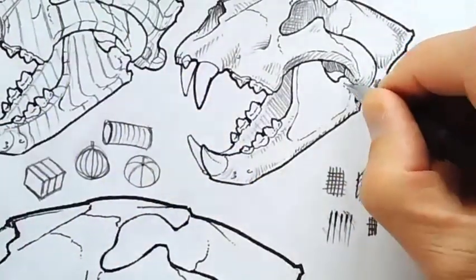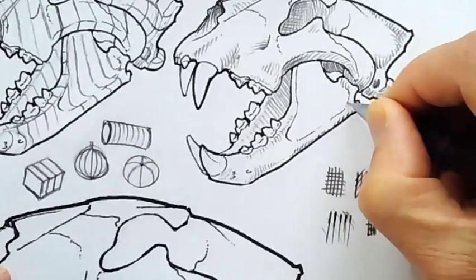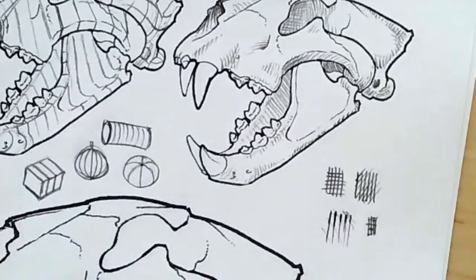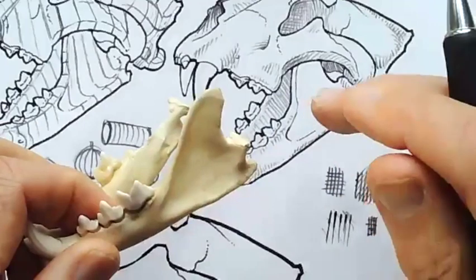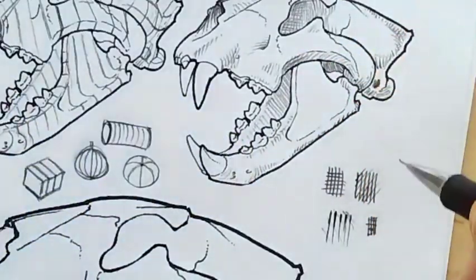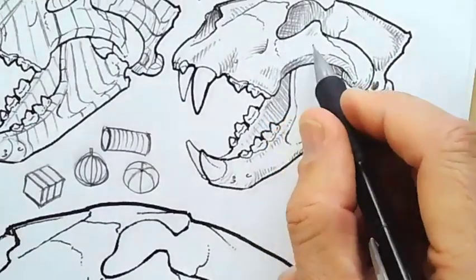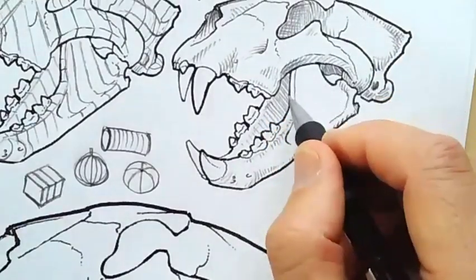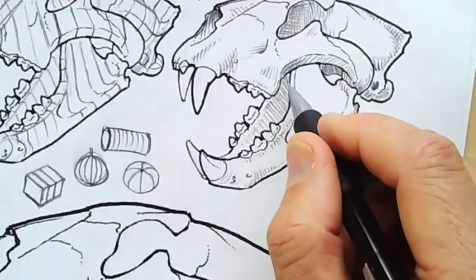This little structure that comes up here, I'm going to leave that part light. There's a deep indentation here. But I'm also going to want to put a cast shadow of this zygomatic arch down in here. I want part of this to be in shade.